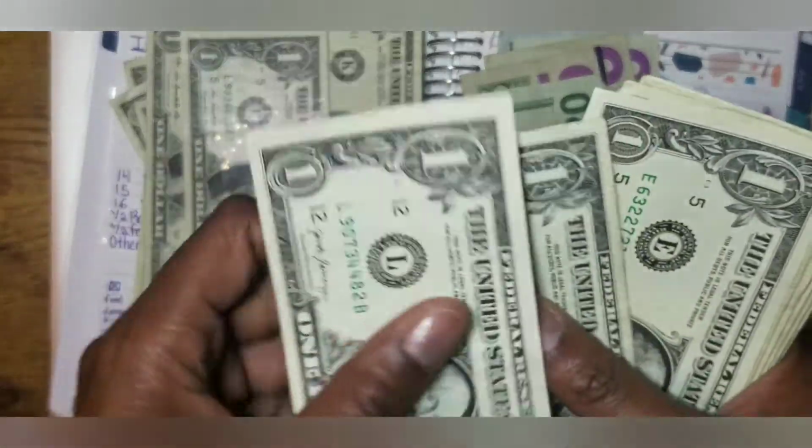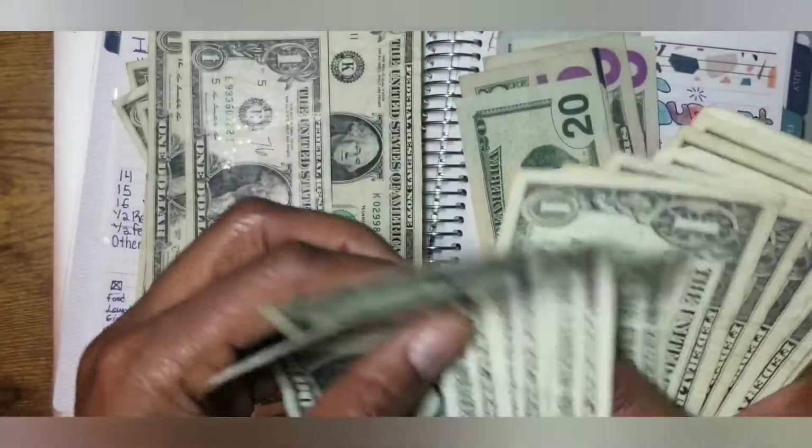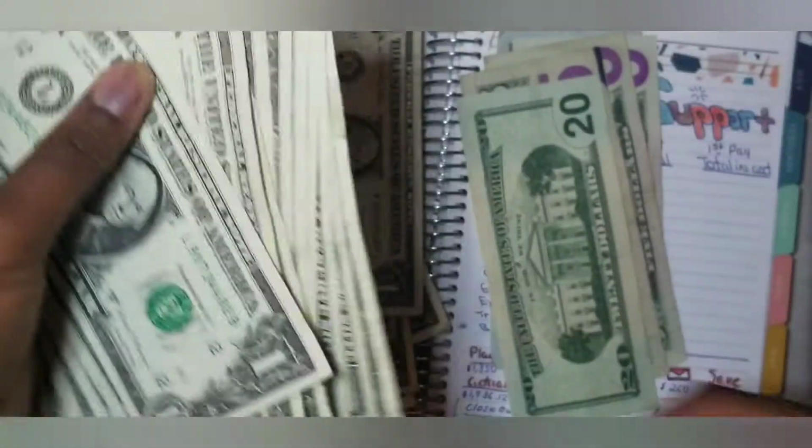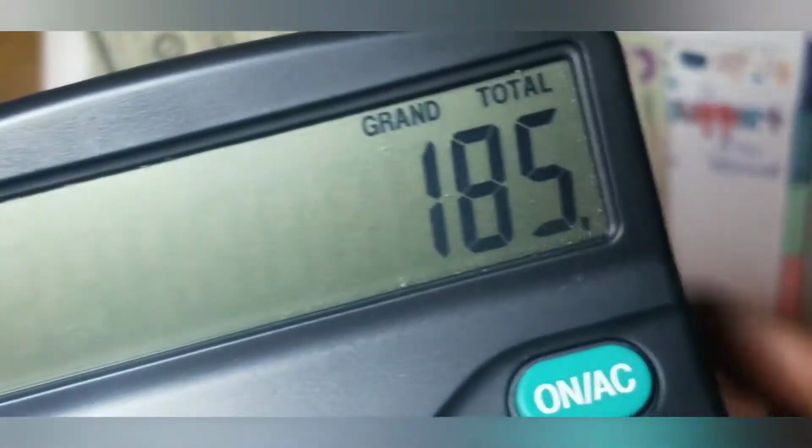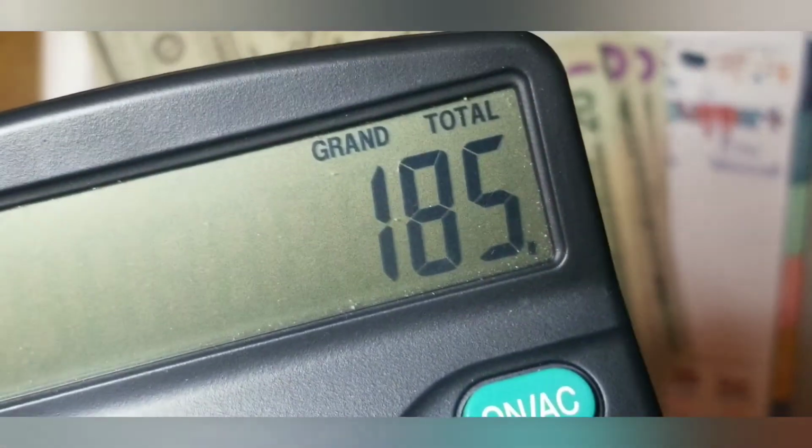And then we have 1, 2, 3, 4, 5, 6, 7, 8, 9, 10, 11, 12, 13, 14, 15, 16, $17. So that means we have $185 in cash.